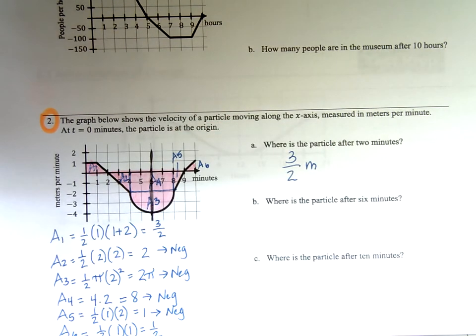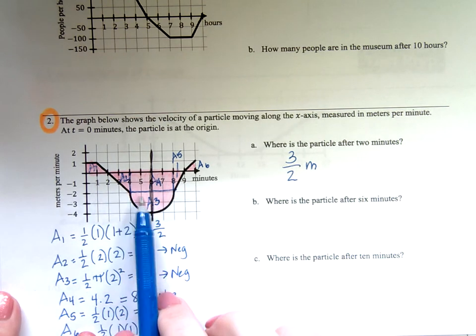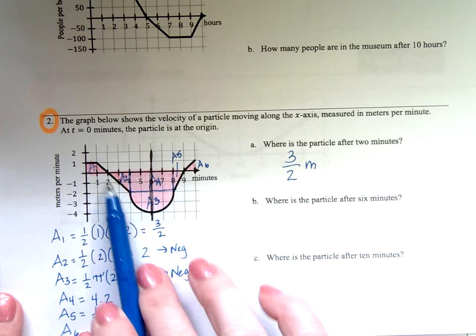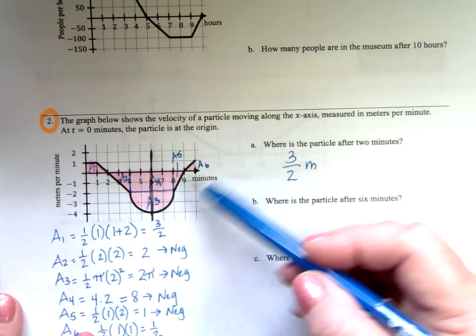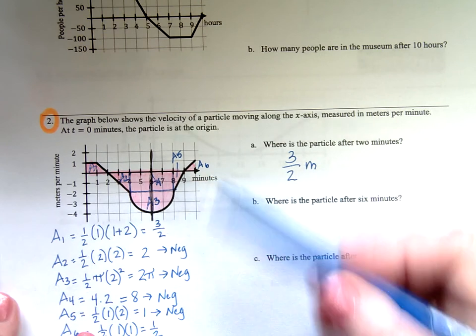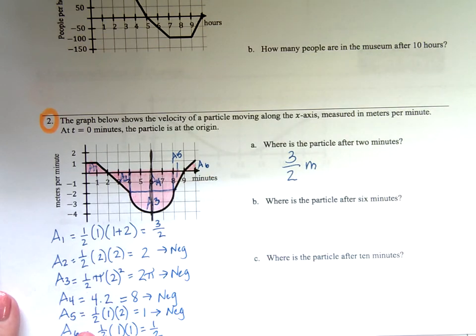It's not like you can just take half of all of this negative area, because see how this leg over here has a different value than this leg over here. It's not symmetric where you can just divide it in half. When I did the problem, I divided it in half and I was wrong.